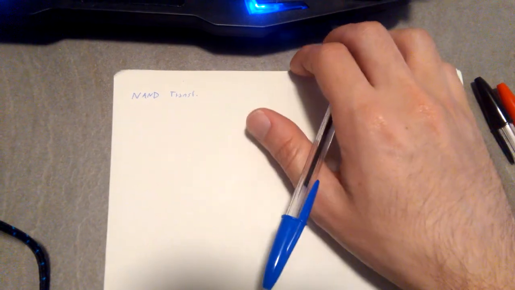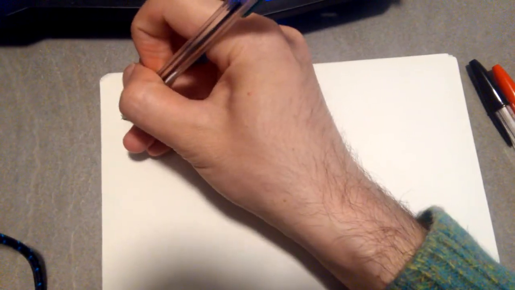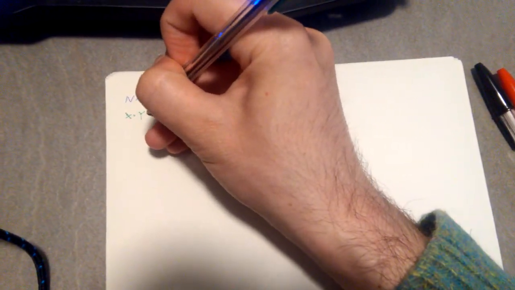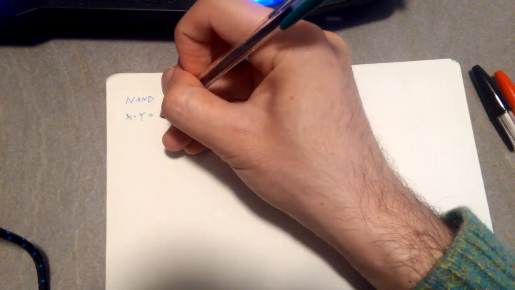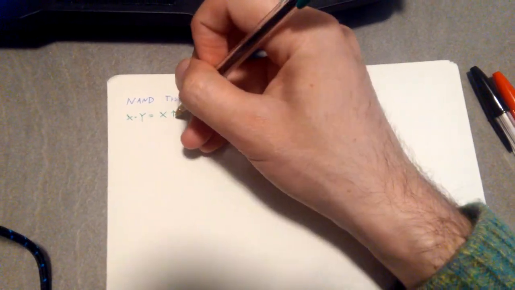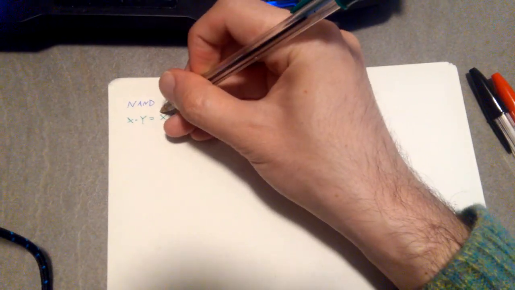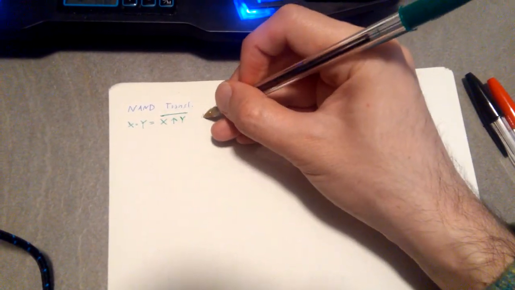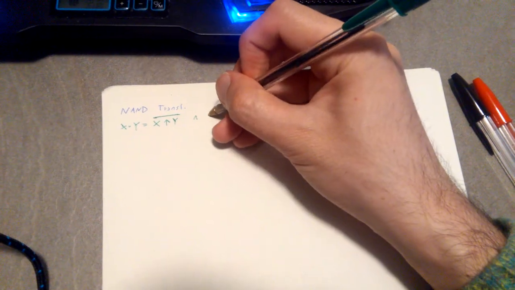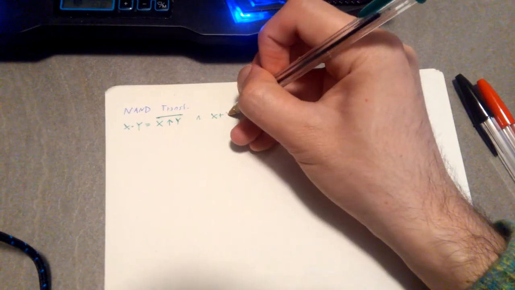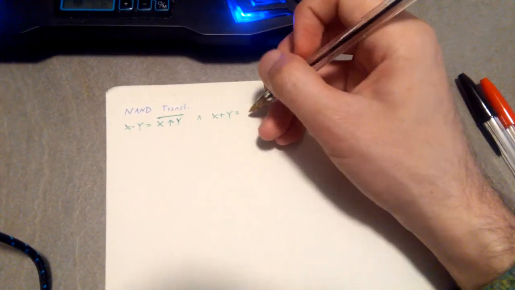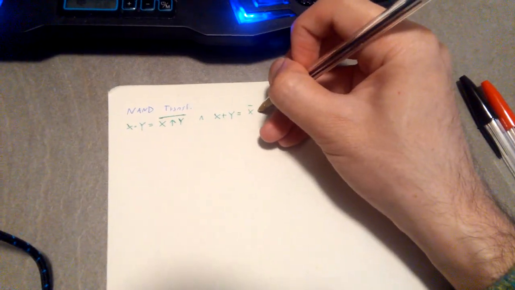Well, a NAND transformation says two important properties: that x times y is equal to x, with this symbol, the arrow with the not, y, and that x plus y is equal to x not, y not.